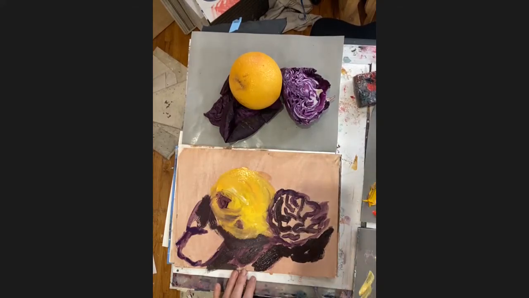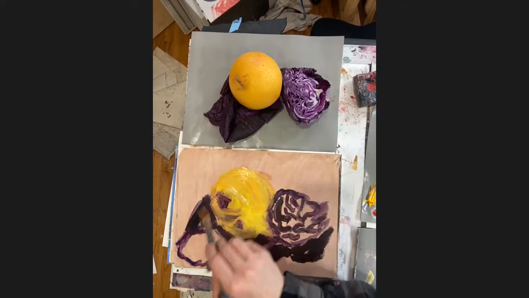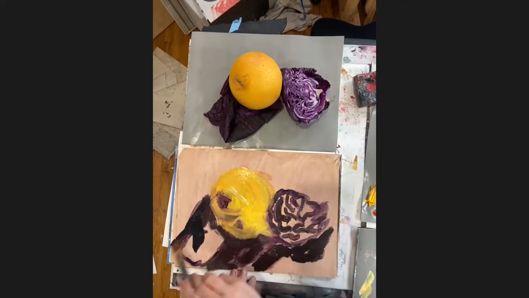Make sure you're cleaning your brushes off as you go. I'm notorious for mixing my colors together, so demonstrating these on these videos actually helps me become a more disciplined painter.